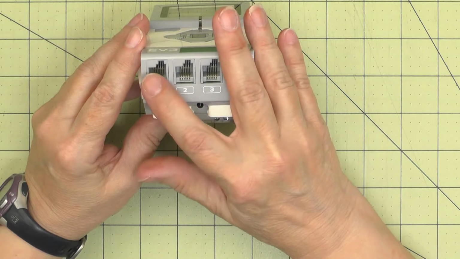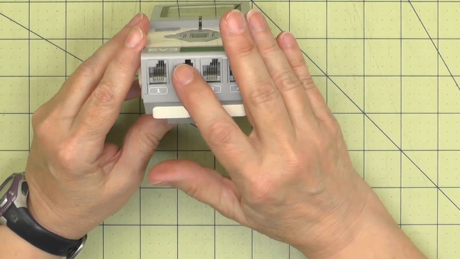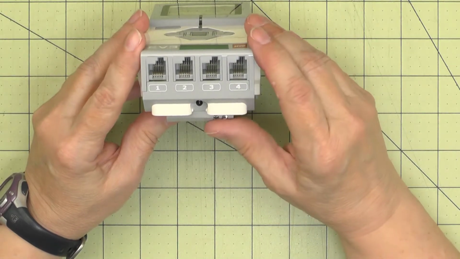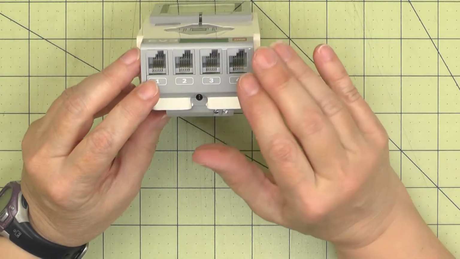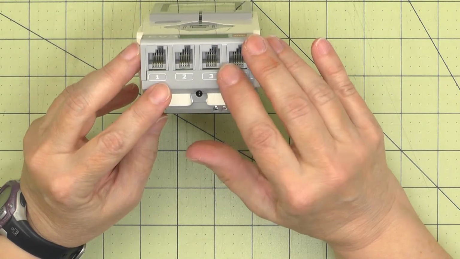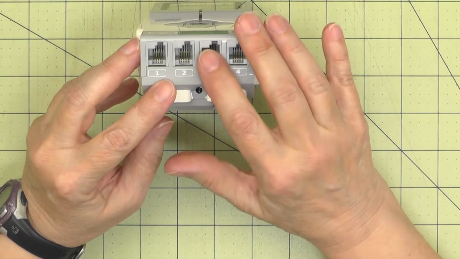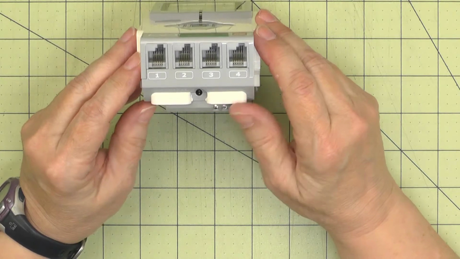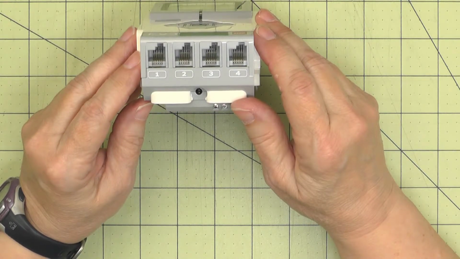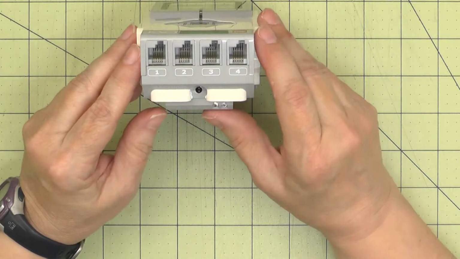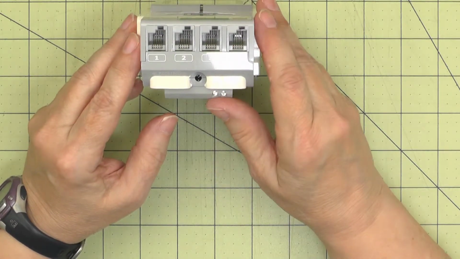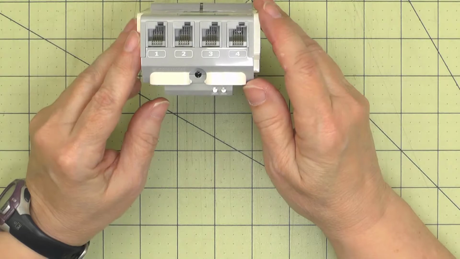These holes are numbered 1, 2, 3, 4 from left to right, and it's very important that you get the cable that you want to use for a sensor into the correct number hole so that you'll be able to program it. Now let's see how to put a cable into one of these holes. I'm going to get out my box 7.